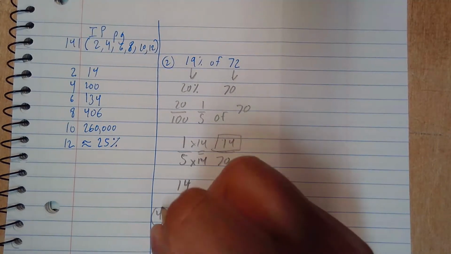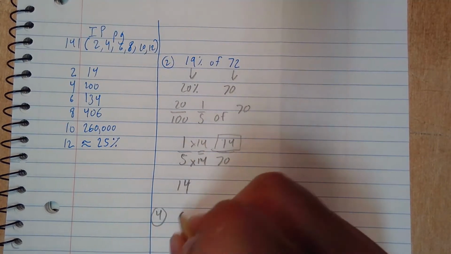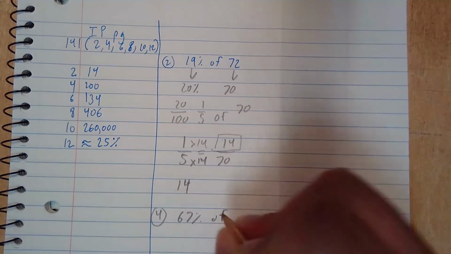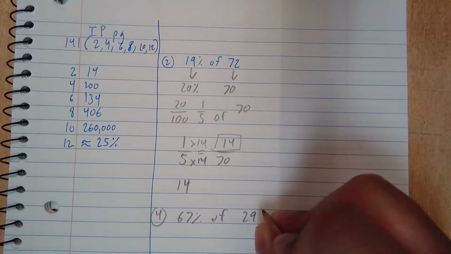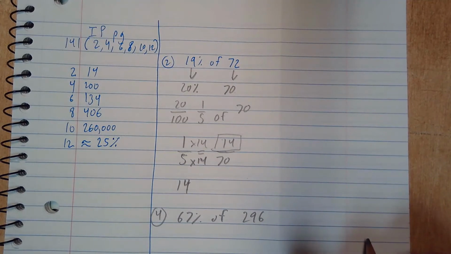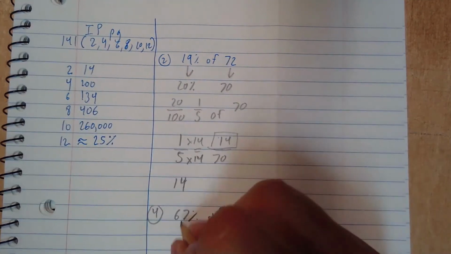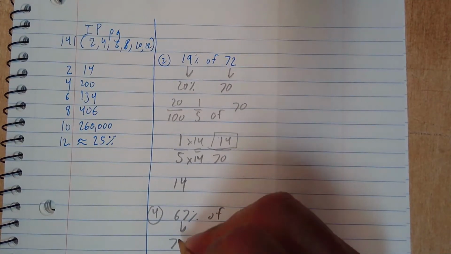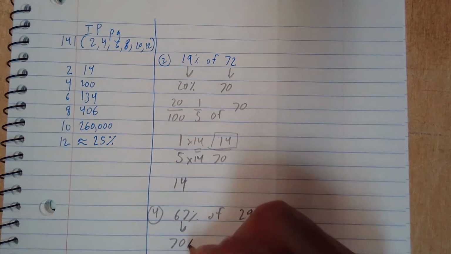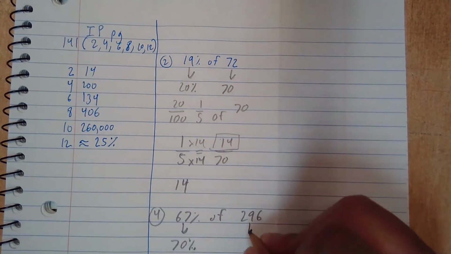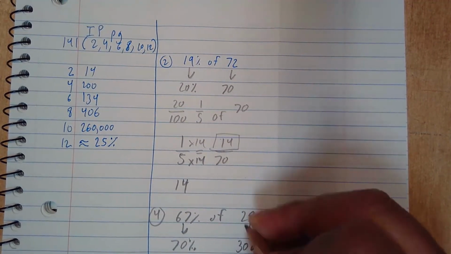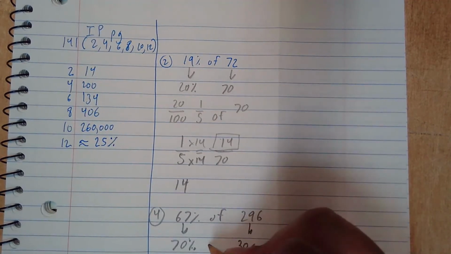Number 4, estimate each percent. Number 4, we have 67% of 296. Okay. Oof. Let's see what we get. 67 rounds up to 70% nicely. 296 goes to 300. All right. Let's see if this works.